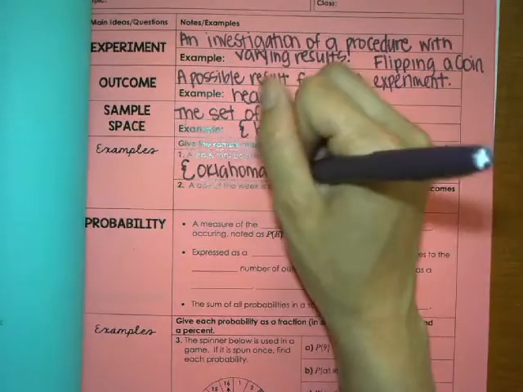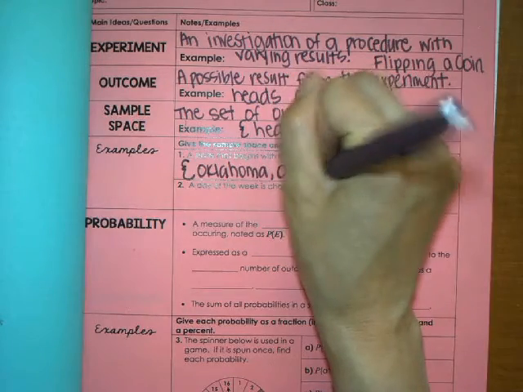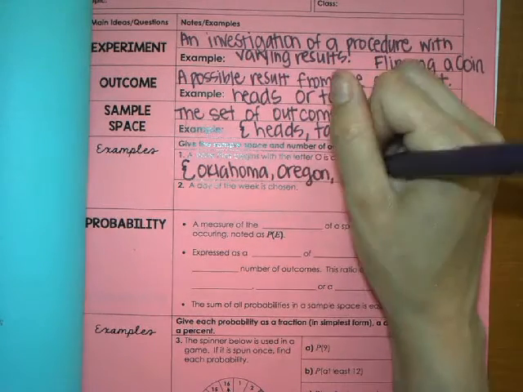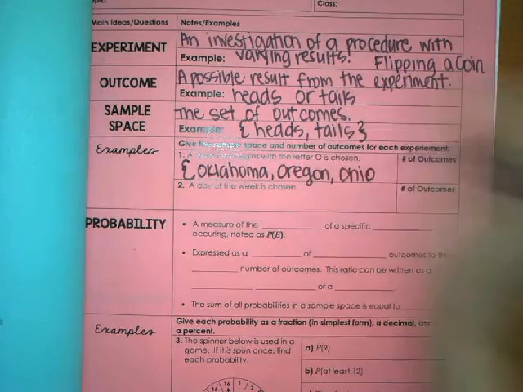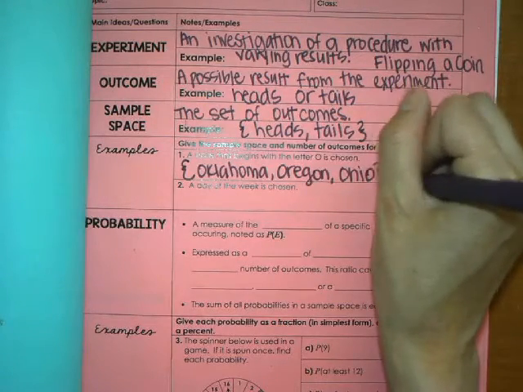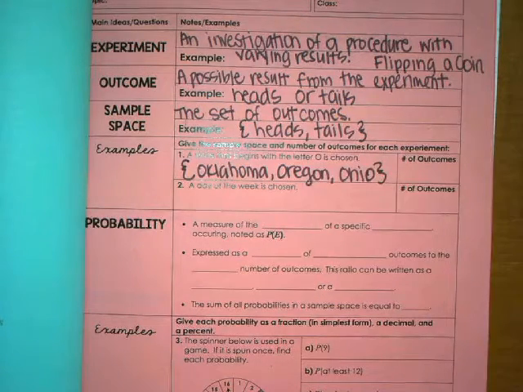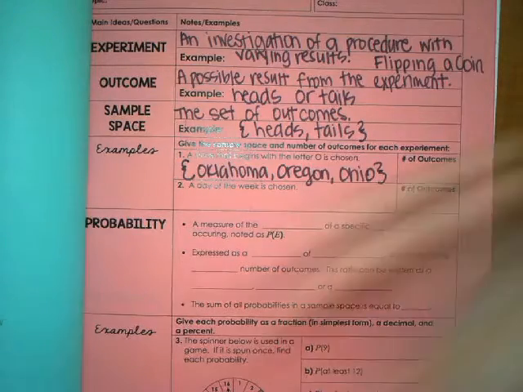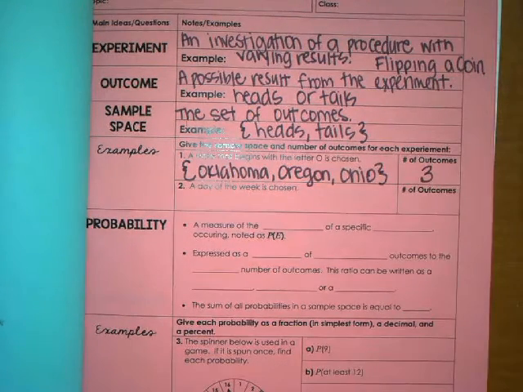Addison? Oregon. Bennett? Ohio. And that is all of them. So then I would close my bracket. And then I would list the total number of outcomes. So what's my total number of outcomes, you guys? So the sample space is just all of the outcomes, and that's all it is. Does that make sense, guys?